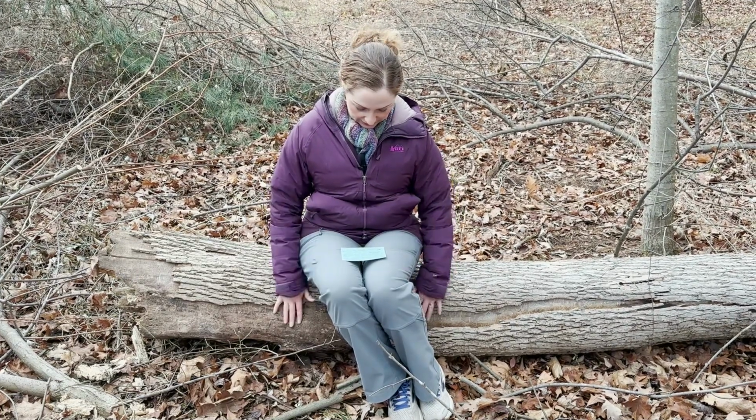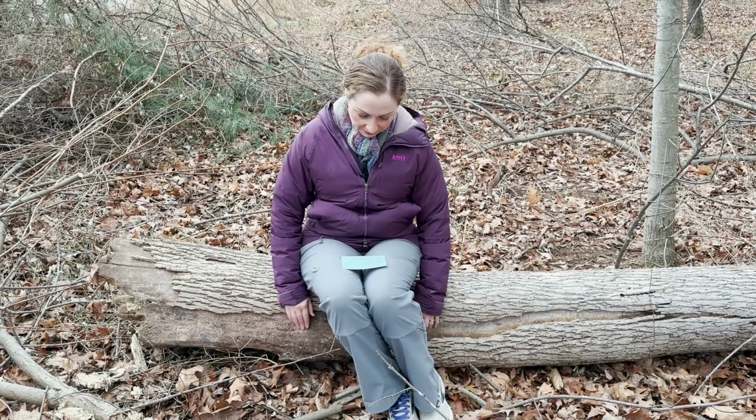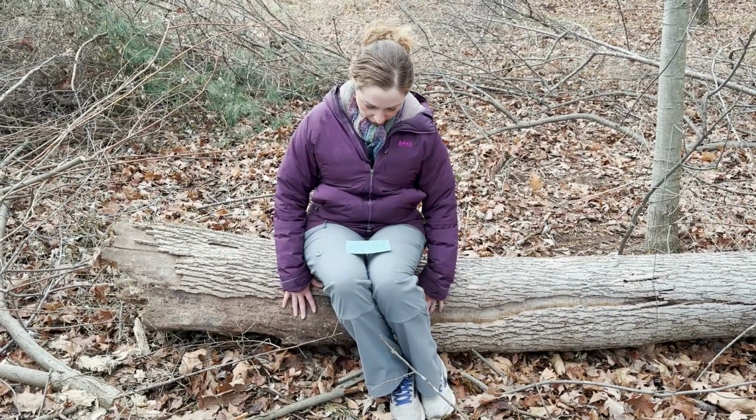And in general, leaving especially logs that are 18 inches in diameter or greater provides the most wildlife habitat value. But the coarse woody debris provides cover, so shelter overnight or in bad weather events.